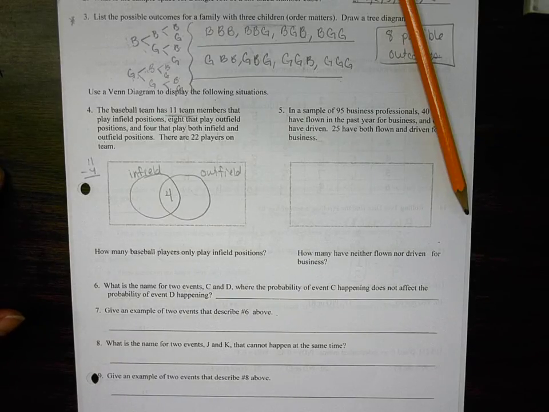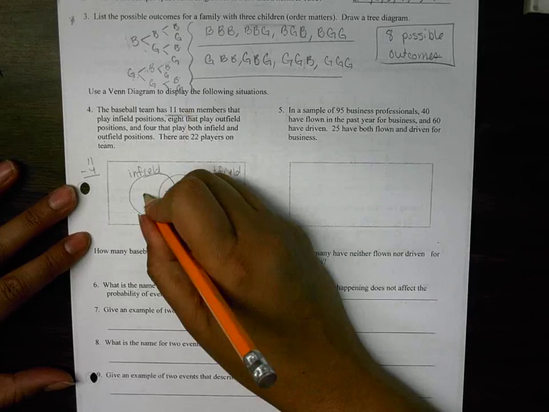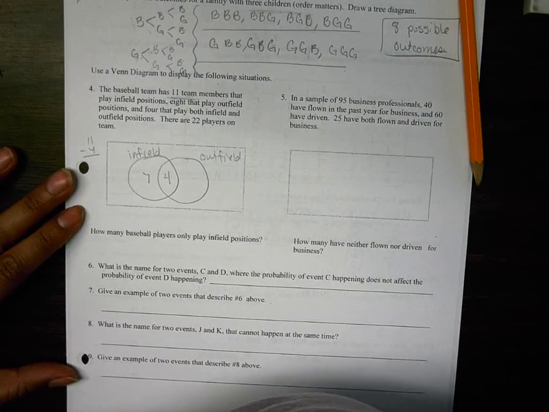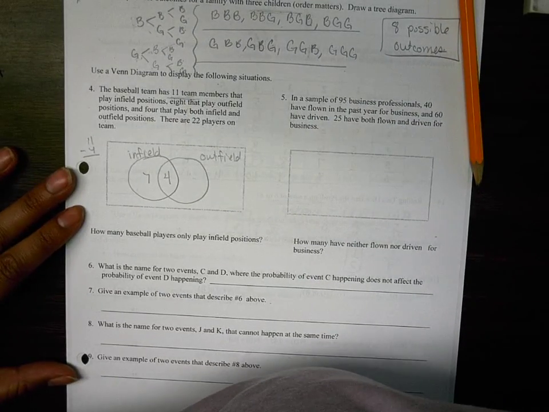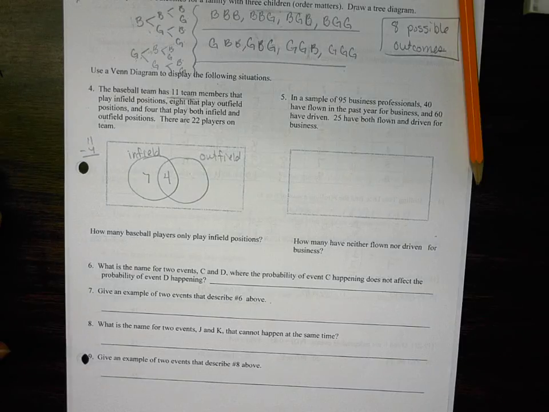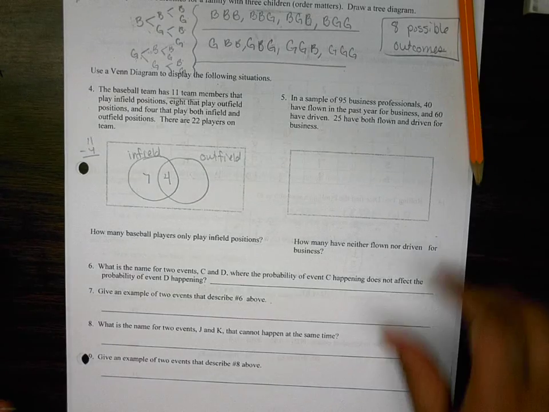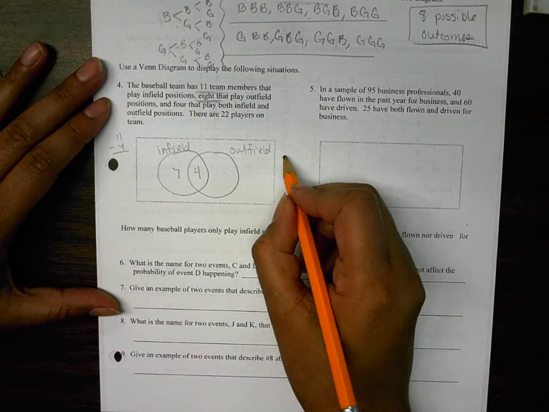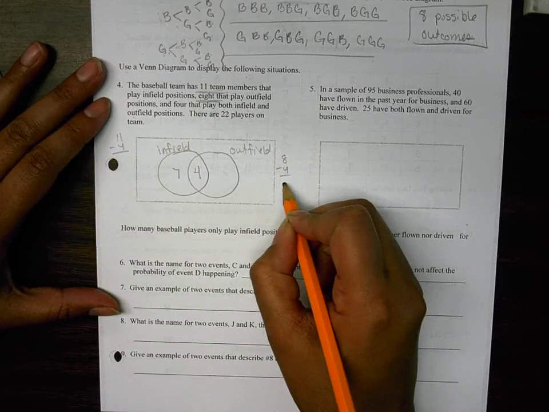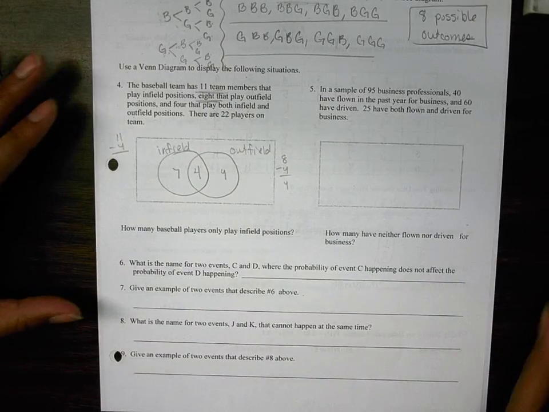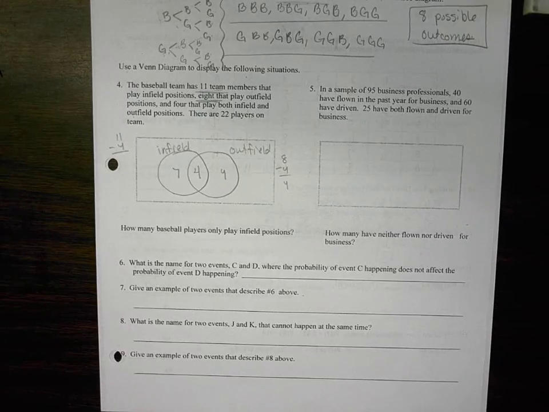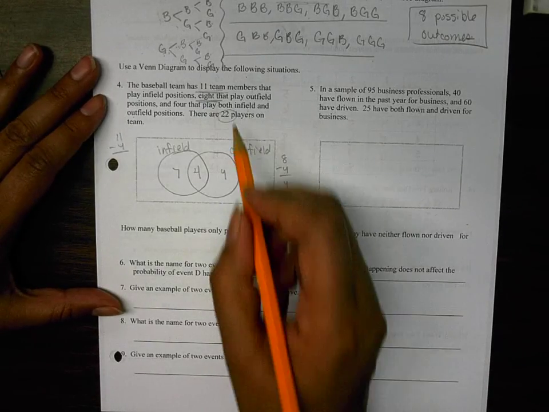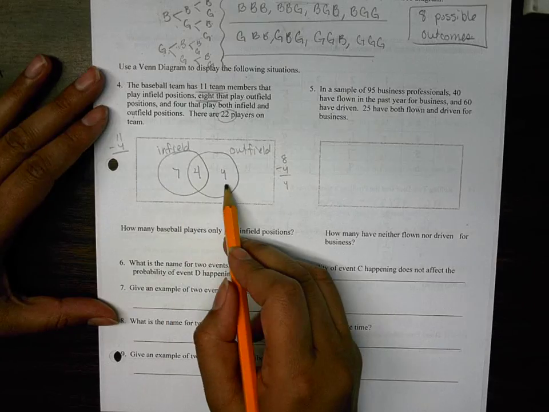Okay, and what's 11 minus 4? 7. And where does the 7 go? Outfield. How many people play outfield total? 8. So we do 8 minus 4, which is 4. Does that make sense? How many people are there total? 22. So we add up 7 plus 4 plus 4.